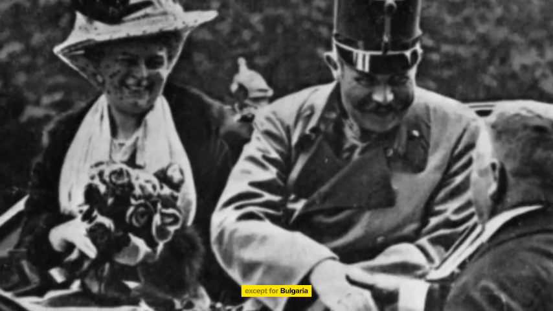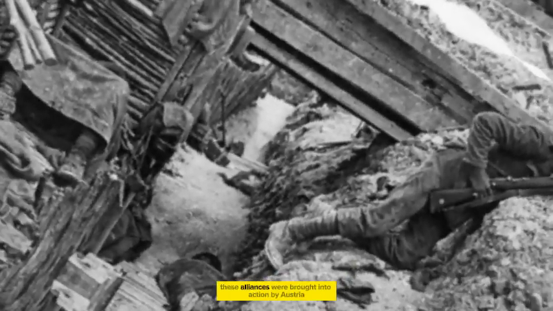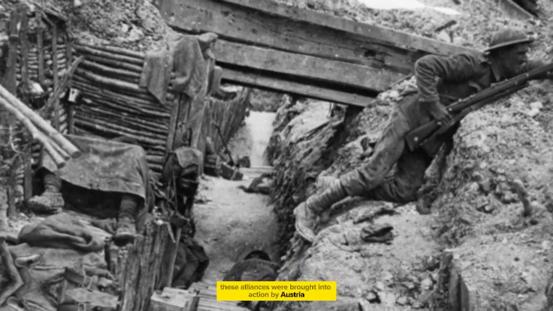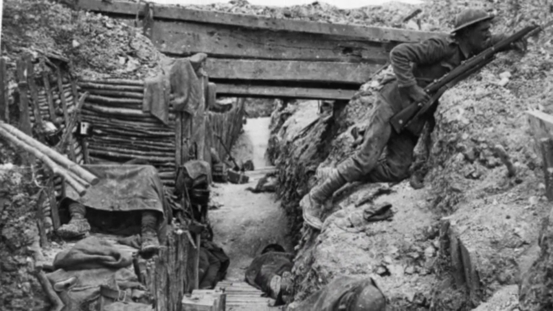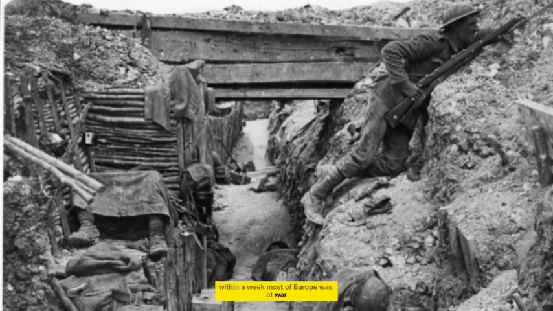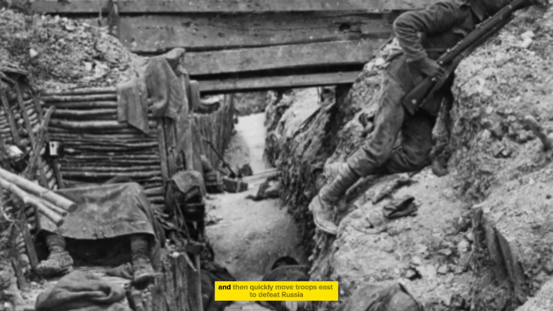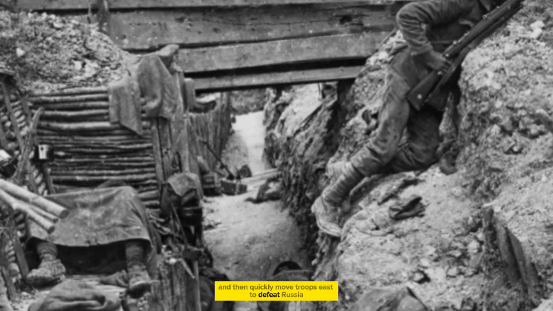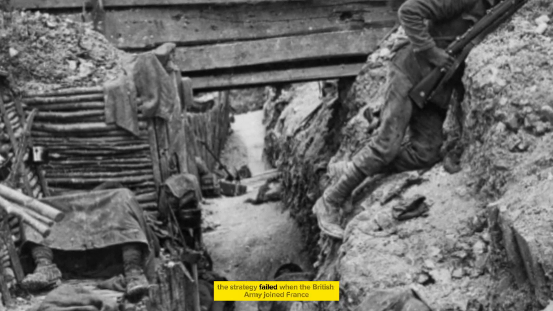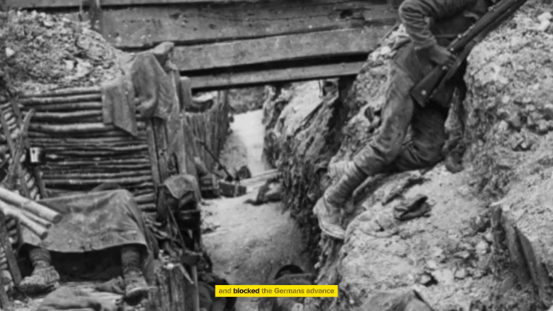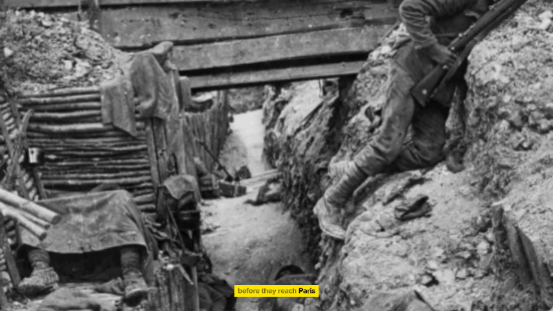Except for Bulgaria, the Balkan states sided with Serbia and the Allies. These alliances were brought into action by Austria-Hungary's declaration of war. Within a week, most of Europe was at war. Using the Schlieffen Plan, Germany planned to conquer France first, and then quickly move troops east to defeat Russia. The strategy failed when the British Army joined France and blocked the Germans' advance before they reached Paris.